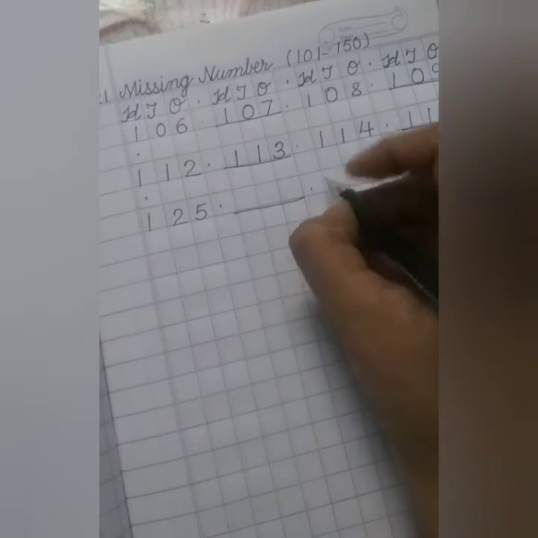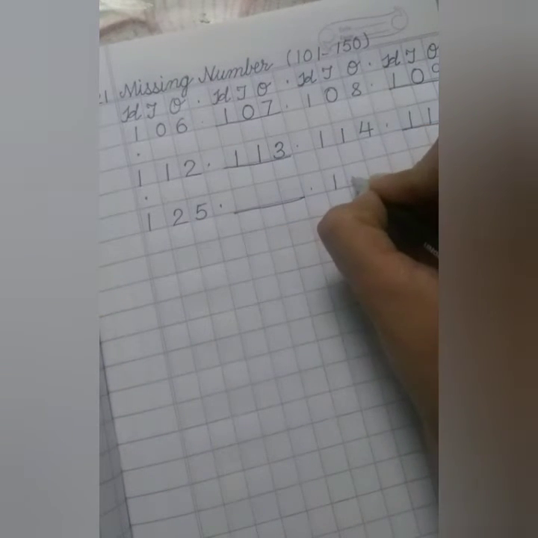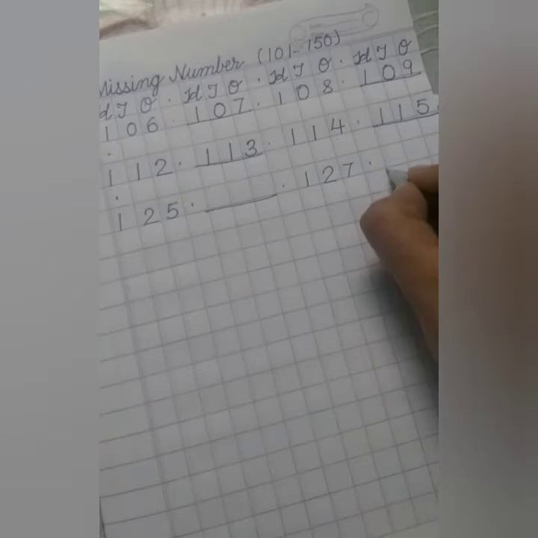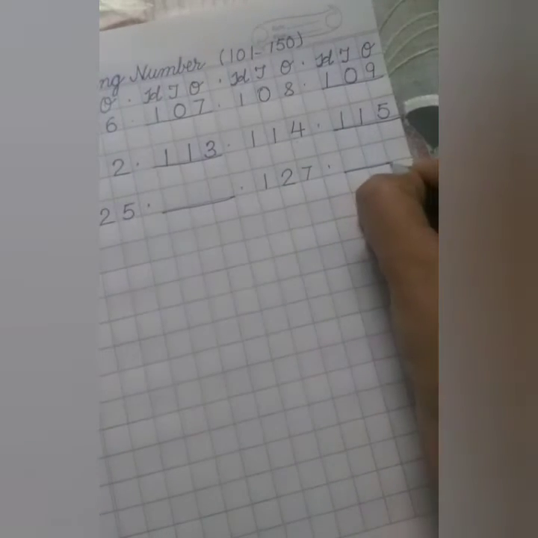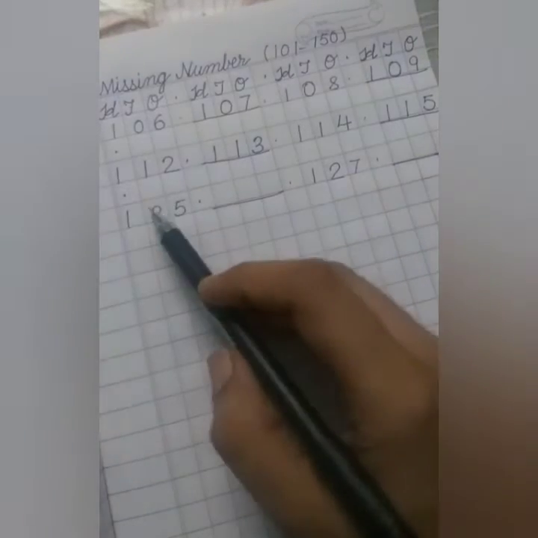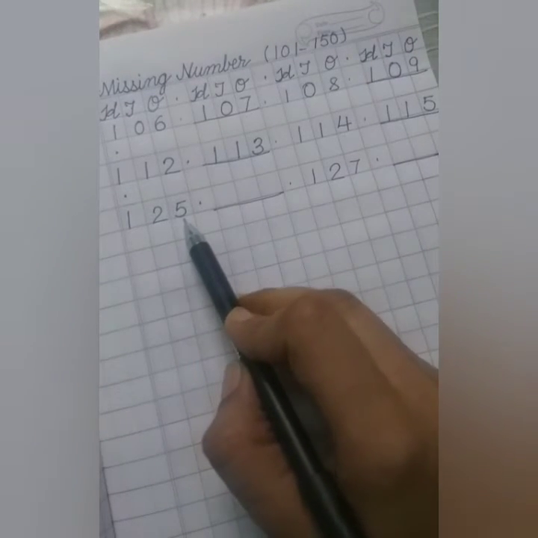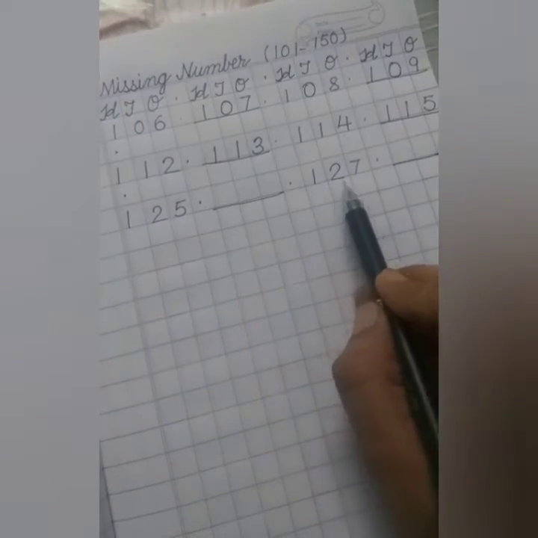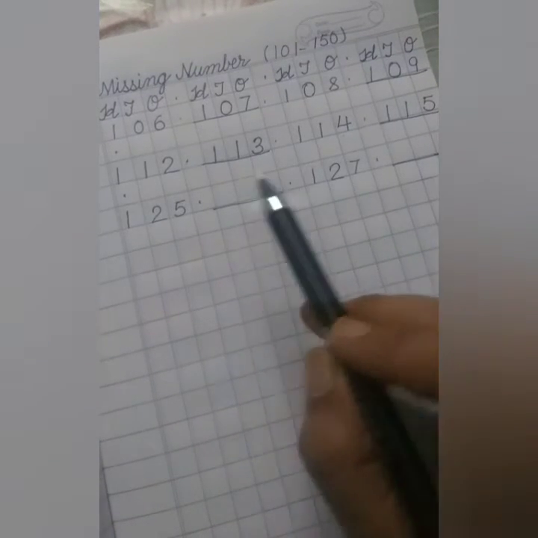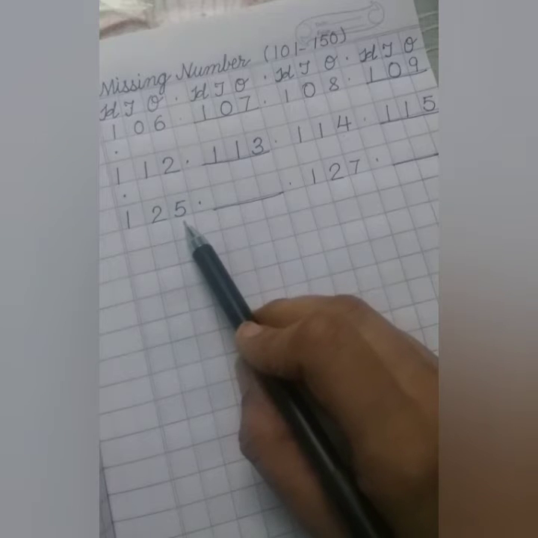Again leave the block and write 1, 2, 7. Leave the next block and put a dash in the next 3 blocks. Okay, let's solve this. 125, 127. See, 1, 2 is the same. So we will see the last digit.